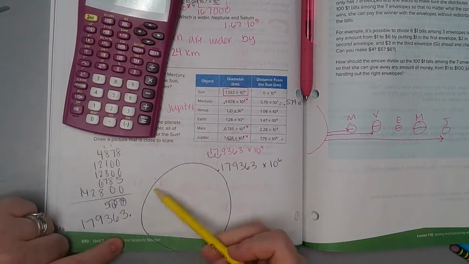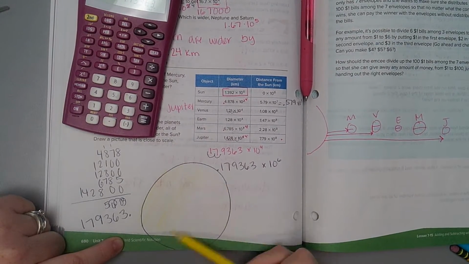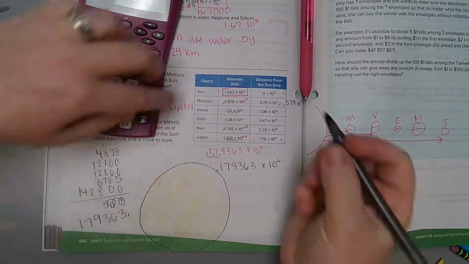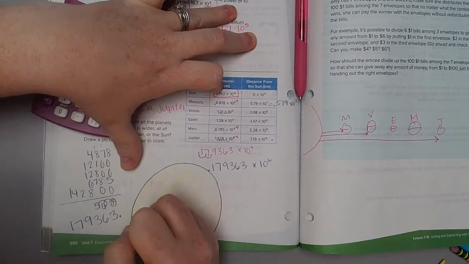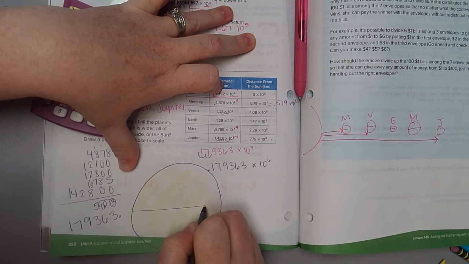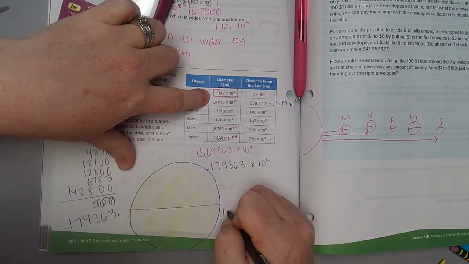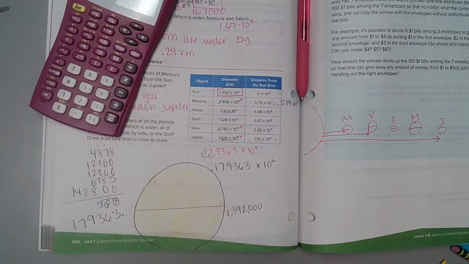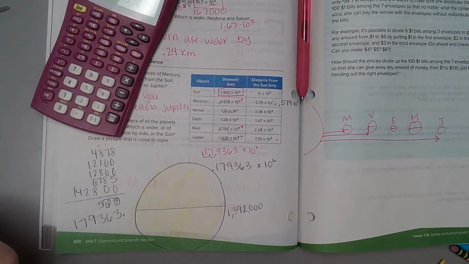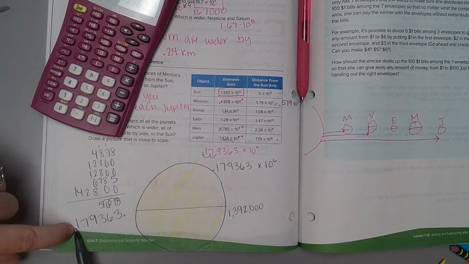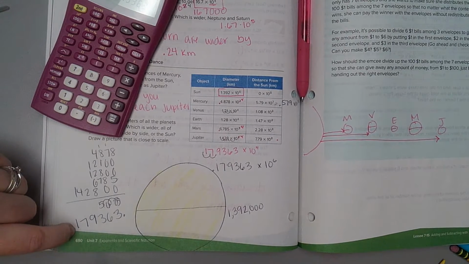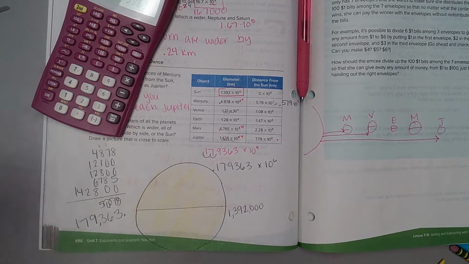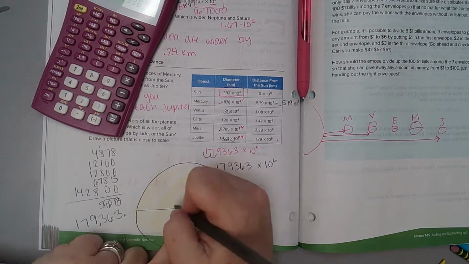This is the sun. It has a diameter of 1,392,000 kilometers. This isn't even half. This is 100,000, almost 200,000.